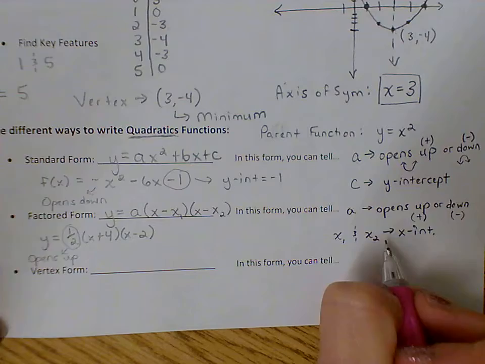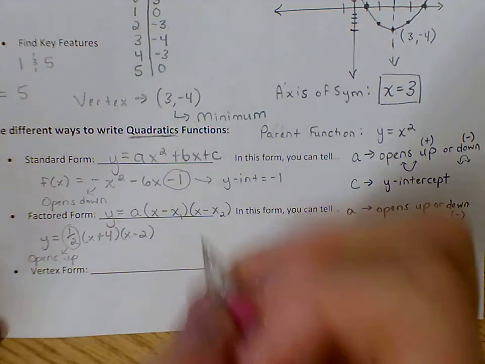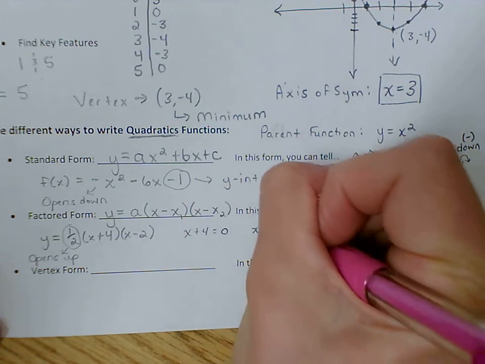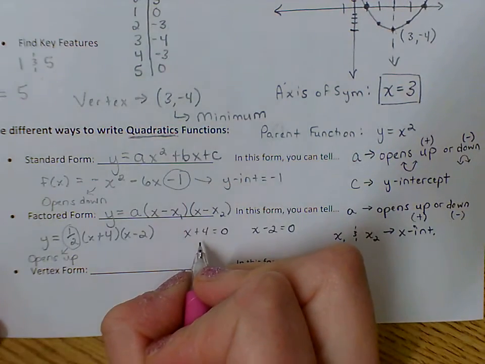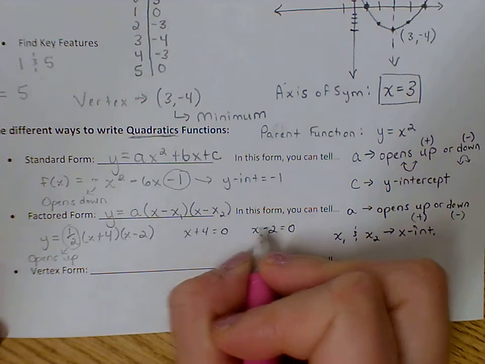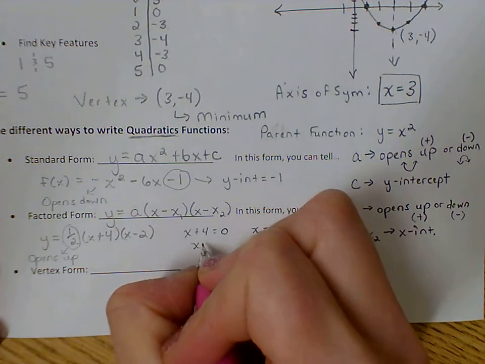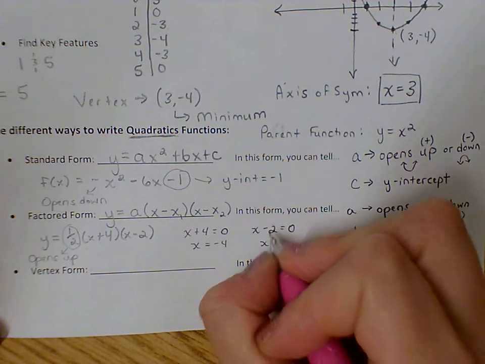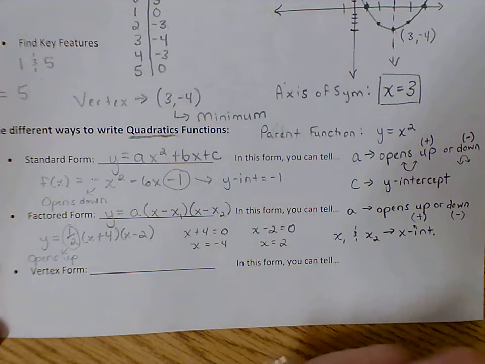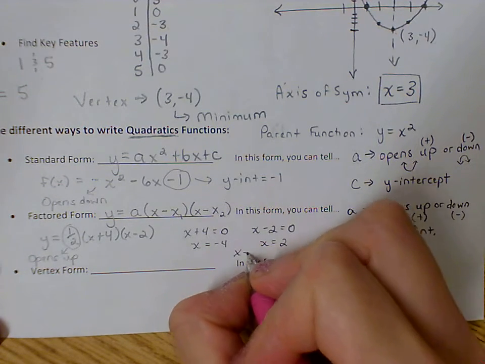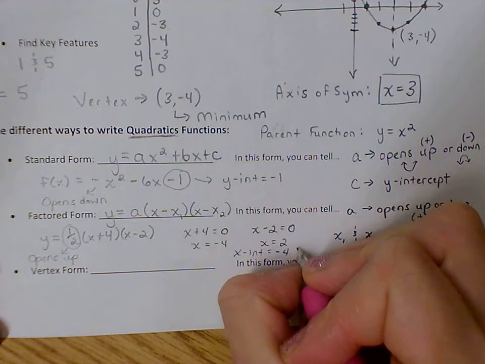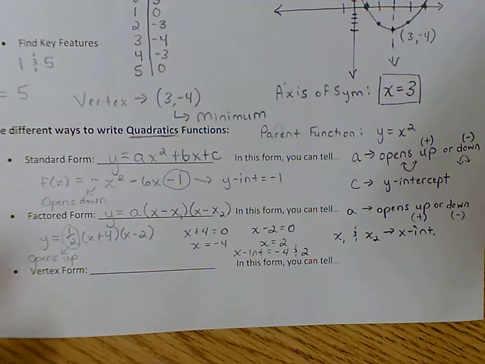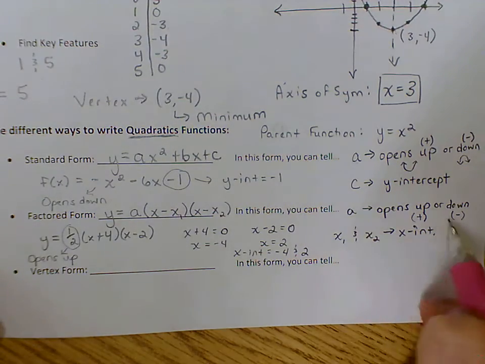But to find the x-intercepts, what you actually have to do is take each one of those and set it equal to 0, which we will be doing in the days to come. But to find the x-intercepts, you've got to set each one equal to 0 and solve. So one of the x-intercepts would be -4, and then your other one would be, if I add the 2 to both sides, 2. So your x-intercepts would be -4 and 2. Okay, so that would be where it crosses the x-axis. So if it's in that form, you'll be able to tell these two things.